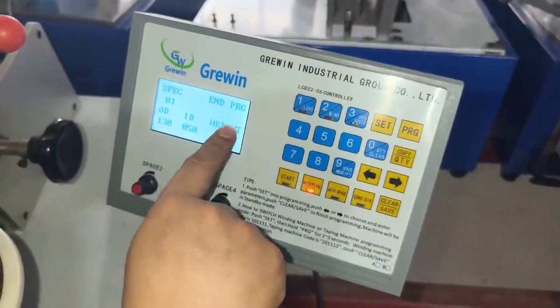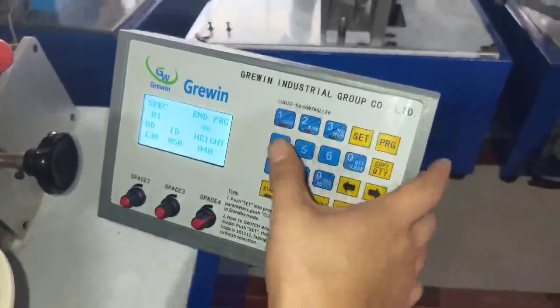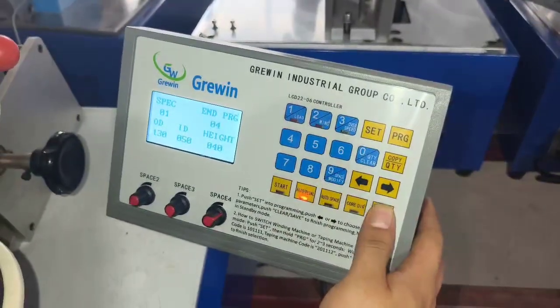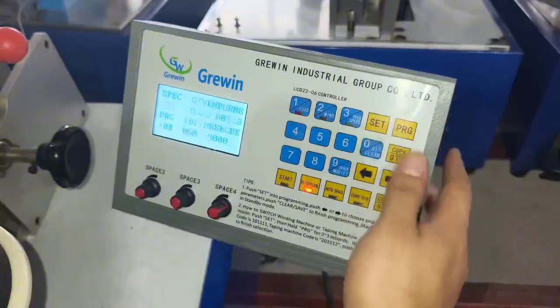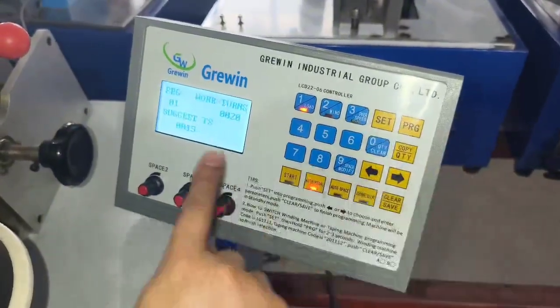Enter the number of turns to be wound. Click Next. The first winding will be displayed. After entering the number of turns, space 1 will be displayed. We adjust this using the control panel.